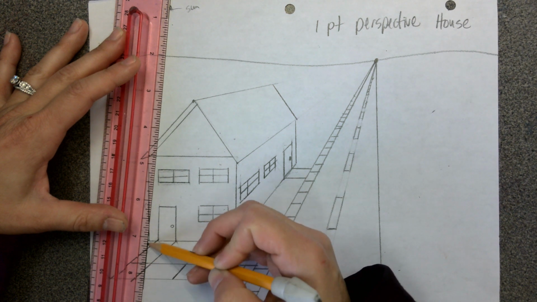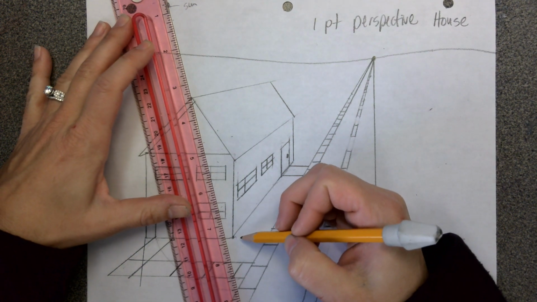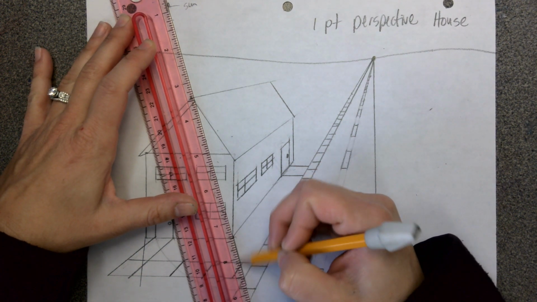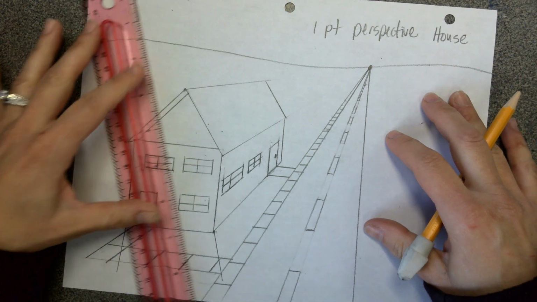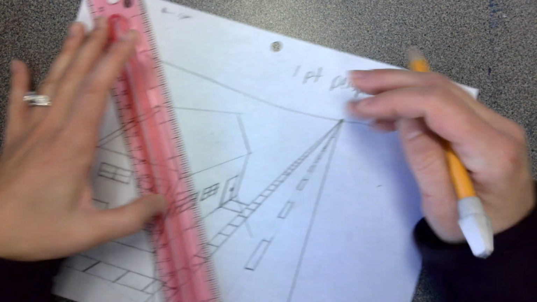from the corner of my house. Okay, so what I'm trying to do is determine what is the shape of my cast shadow going to be. So from the corners out, I'm going to draw some lines.